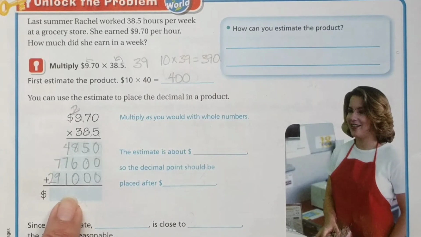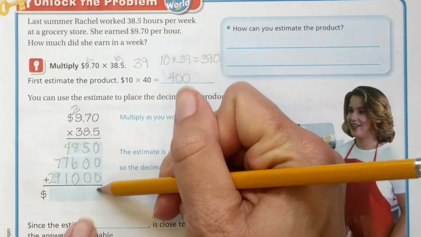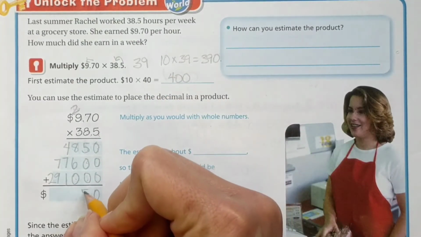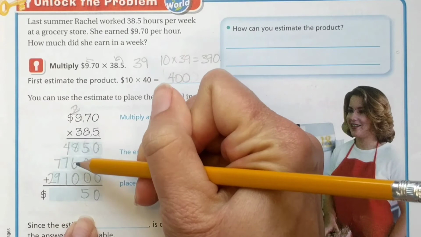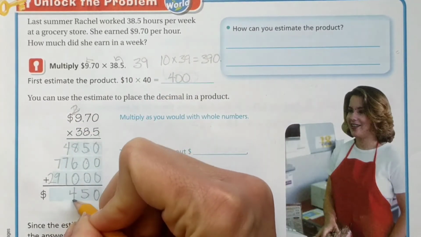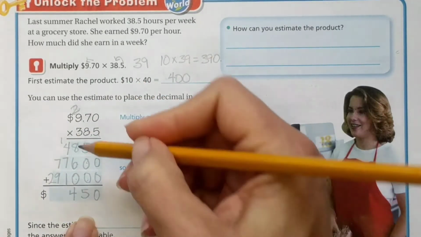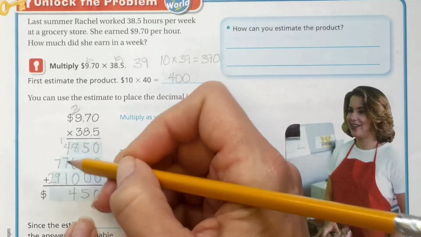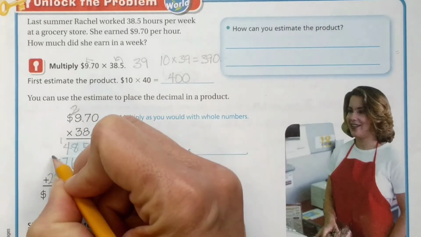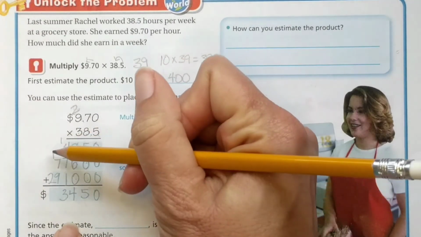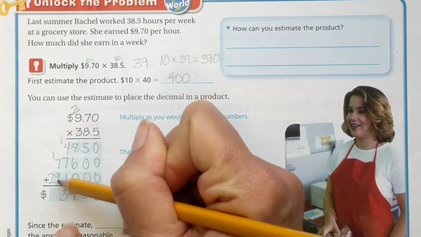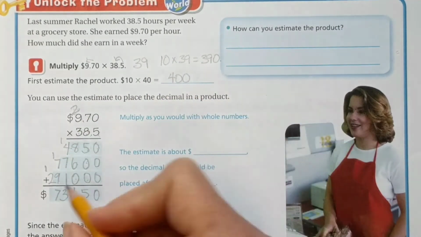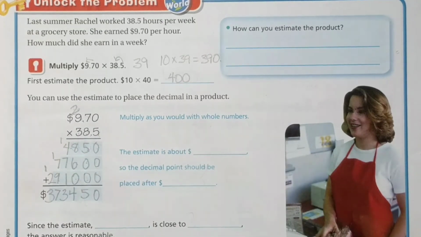Okay, now we have them all lined up. We're going to go ahead and add. We have all zeros, so that's a 0. We have 5 and 2 zeros, so that's a 5. 8 plus 6 is 14. Regroup the 1. 1 plus 4 is 5, plus 7 is 12, plus 1 more is 13. Regroup the 1. 1 plus 7 is 8, plus 9 is 17. Regroup the 1 and put the 3 out front.